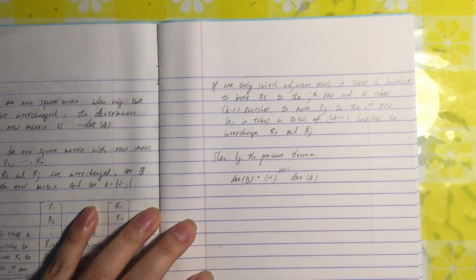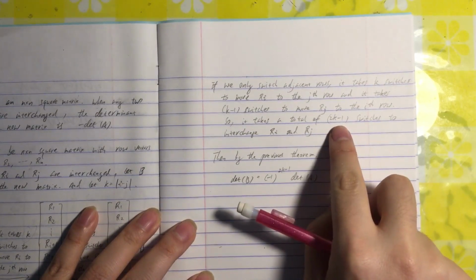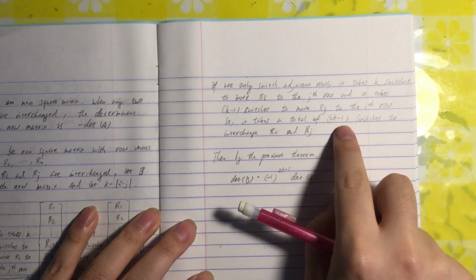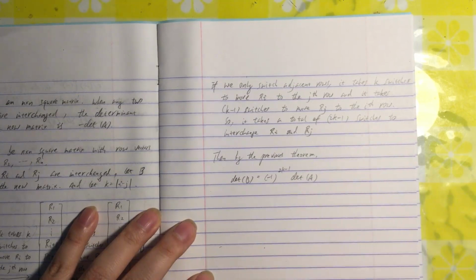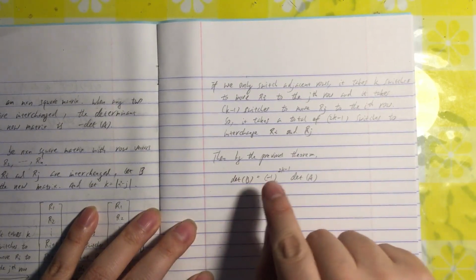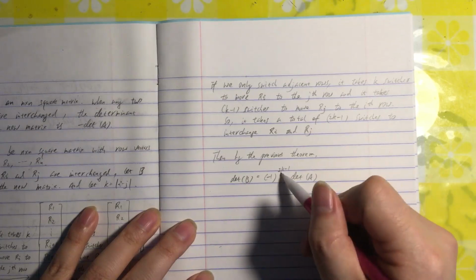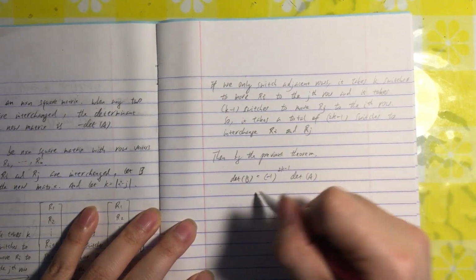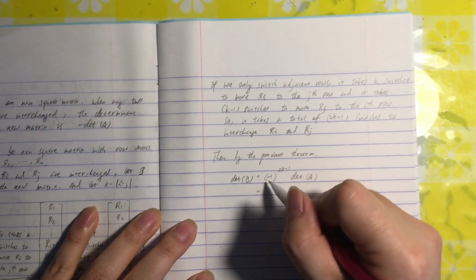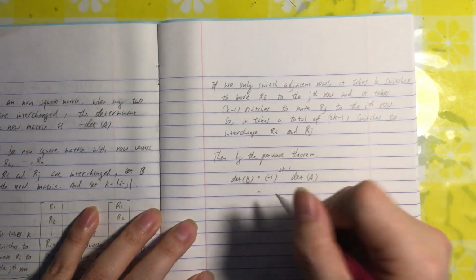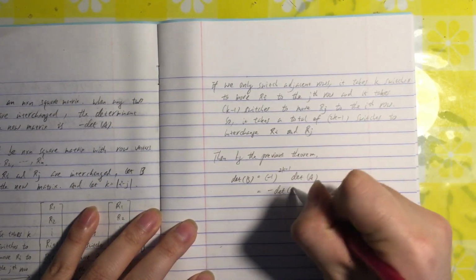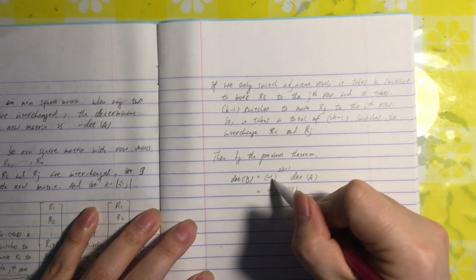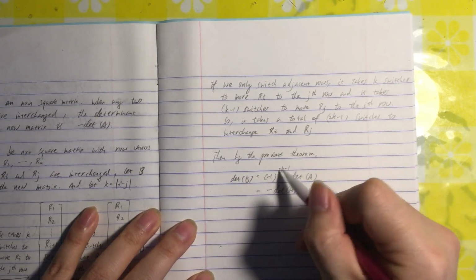Every time we switch two adjacent rows, the sign will be switched. Since we switch adjacent rows 2k minus 1 times, the sign will be switched 2k minus 1 times. So determinant of B equals negative 1 to the power of 2k minus 1 times determinant of A, which is negative determinant of A, because negative 1 raised to an odd power must be negative 1, and 2k minus 1 is an odd power.